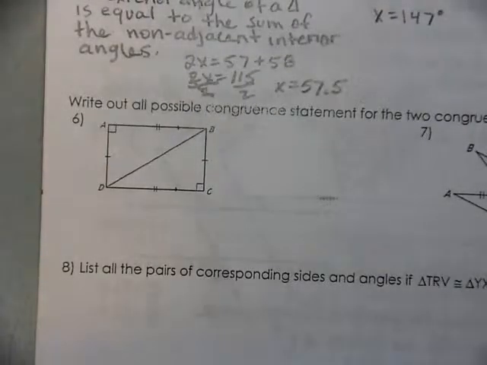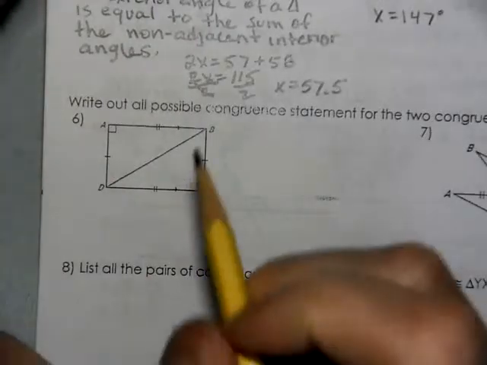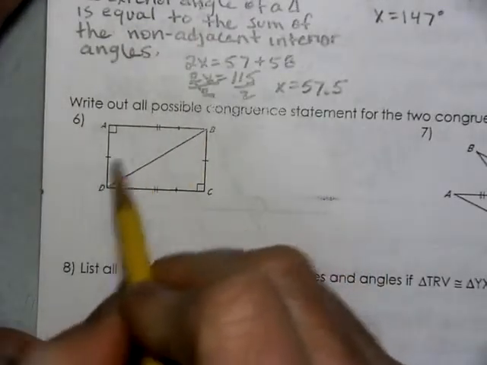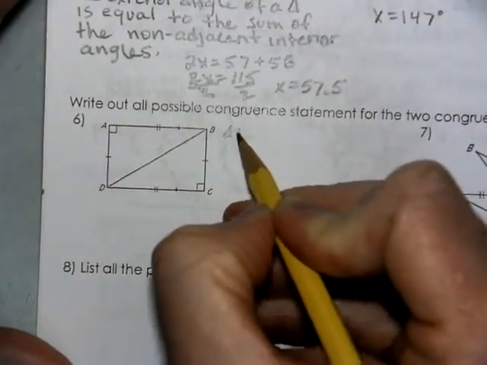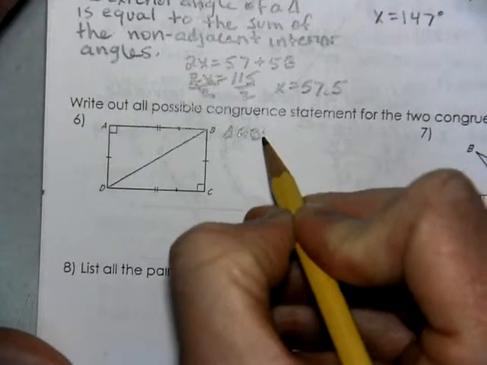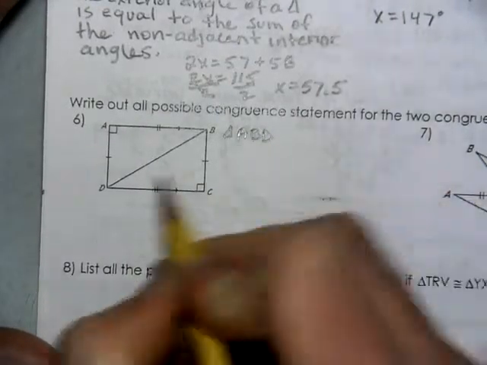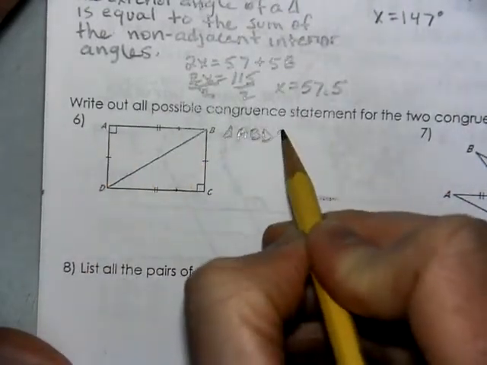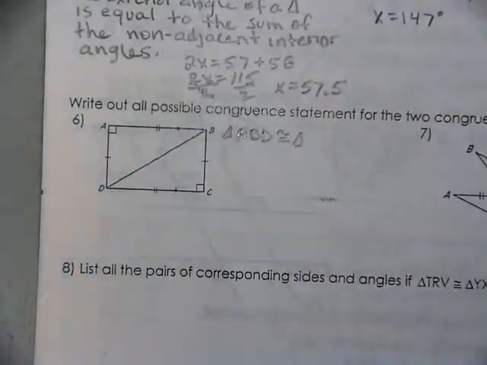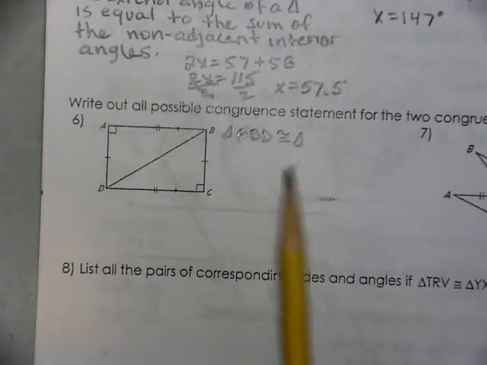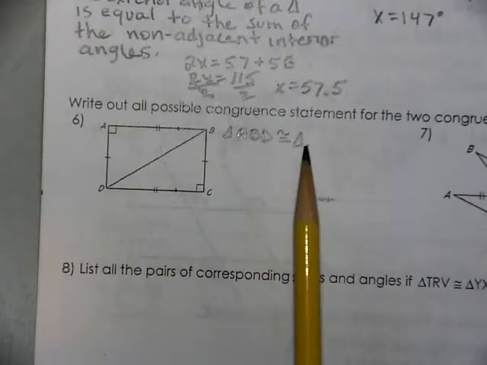Write out all possible congruent statements for the two triangles. Well, we can take this first triangle and we can name it ABD. And if you name it ABD, then it's going to be congruent to only one specific triangle. There's 6 ways to name your first triangle, but there's only one that's going to match it.